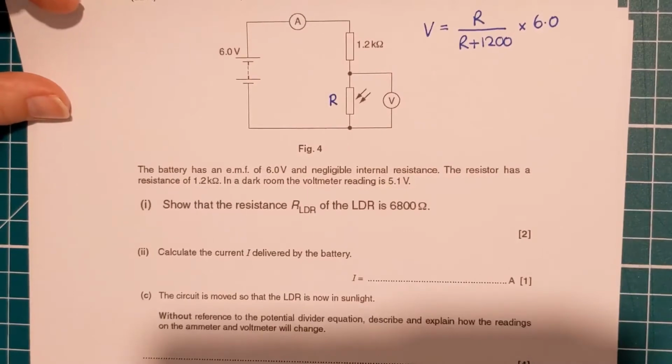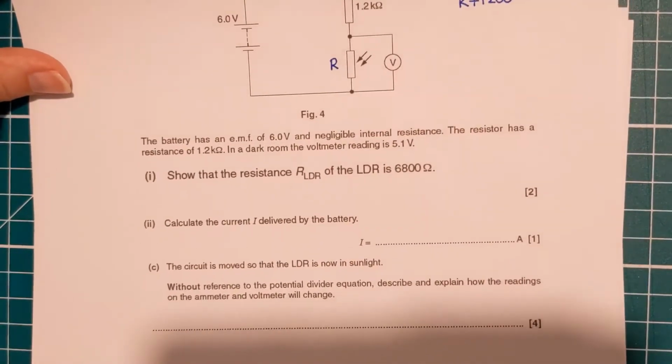So to finish up today, have a go at this question. That bit at the bottom doesn't quite fit, it's for 4 marks there.